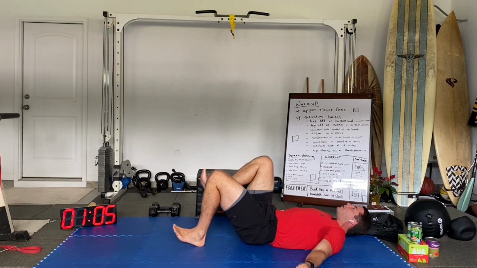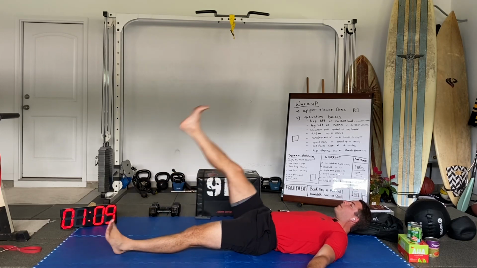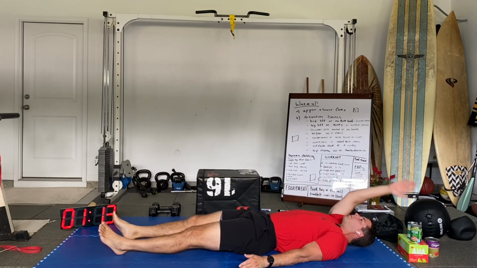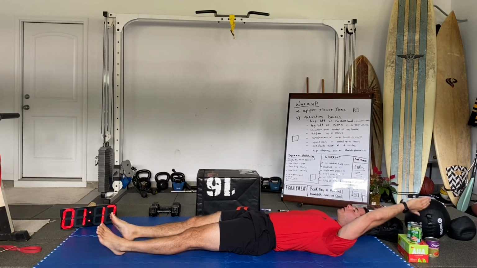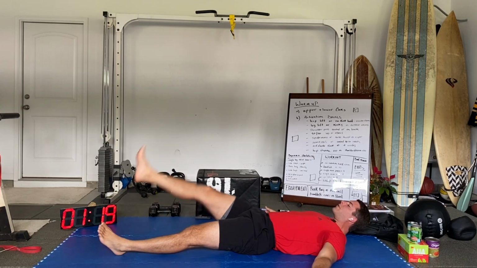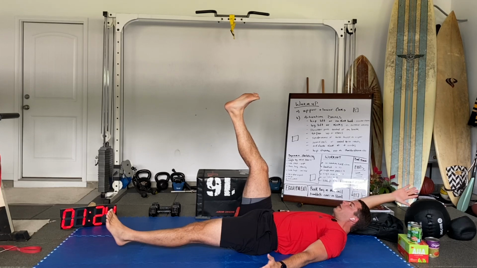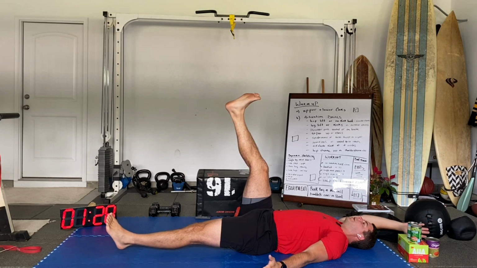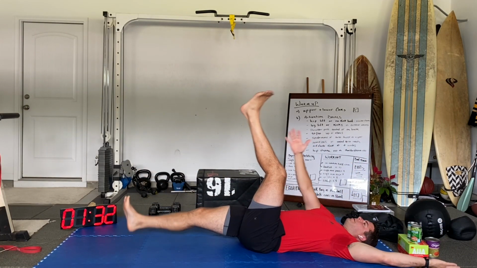Good. The next one is going to be a leg lift. If you're seated, you're just going to go for a leg kick. You can go one leg kick at a time, or you're going to perform scissor arms if you're seated just like this during the entire time. If you're on the ground, or if you're seated, you're just going to bring one arm overhead and one arm down, just like this. And then we're going to switch. Okay?